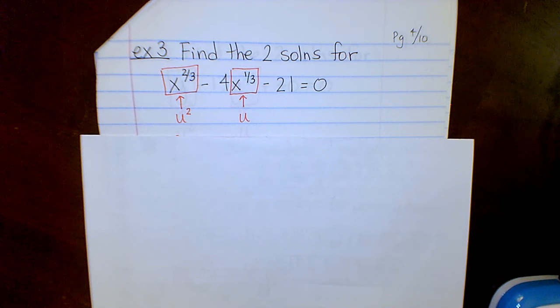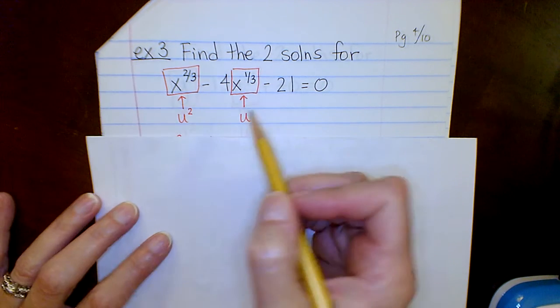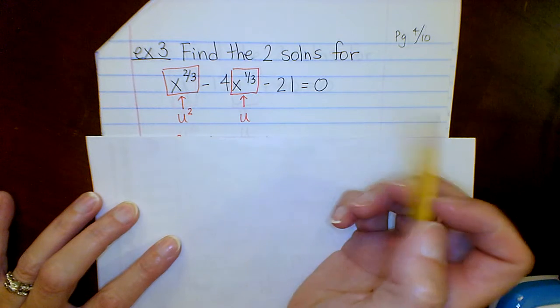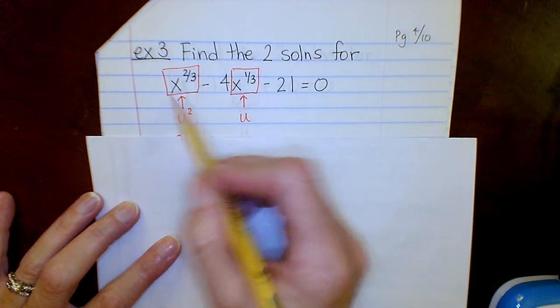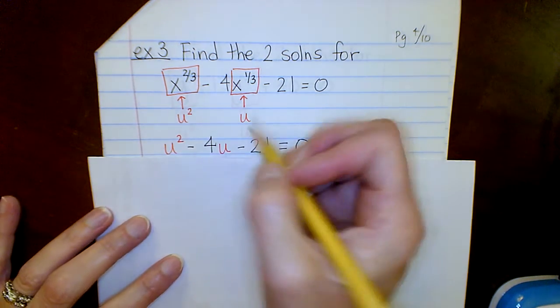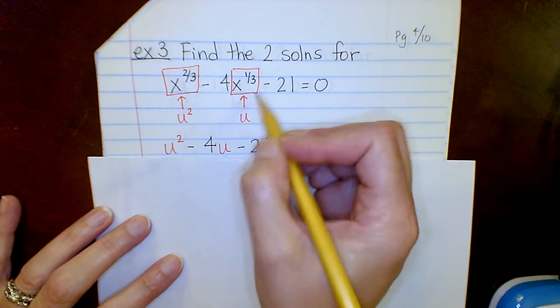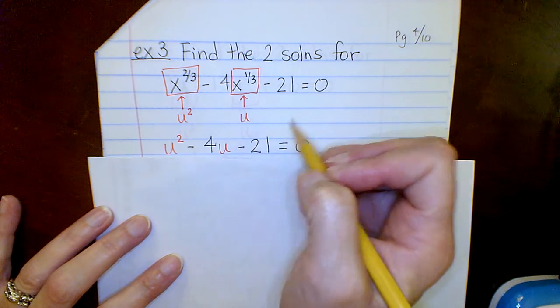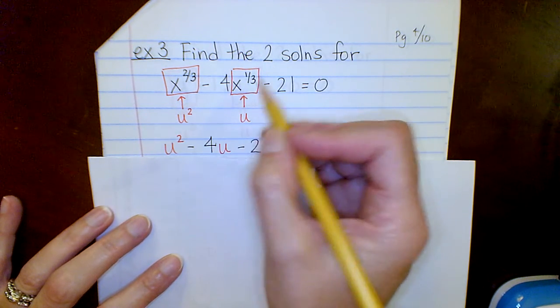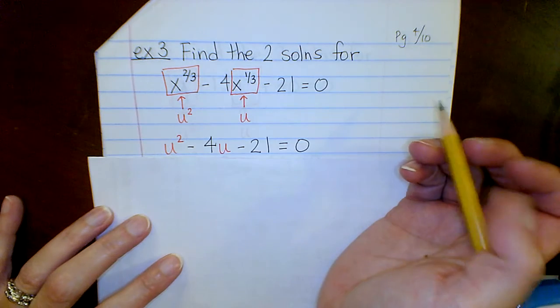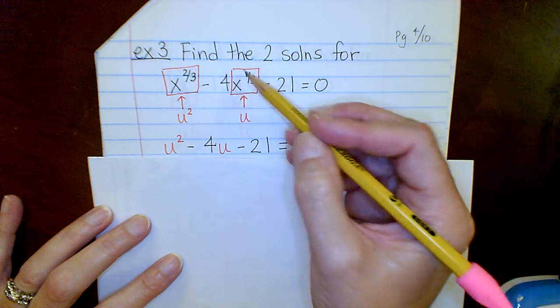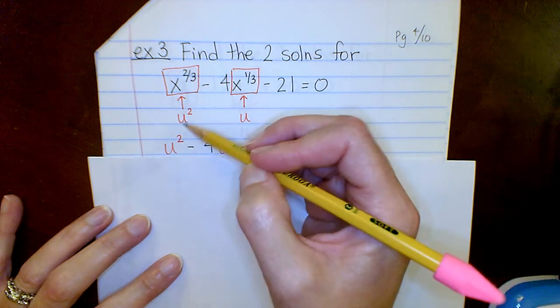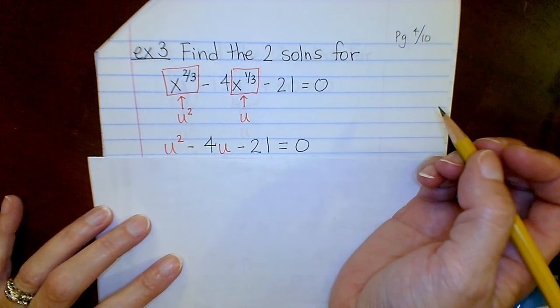All right, so we have x to the 2/3 minus 4x to the 1/3 minus 21 equals 0. I'm going to make that substitution for that middle variable part. In doing so, that's going to be my U squared. That's because if you take this x to the 1/3 and you square it, you multiply the 1/3 times the 2 and you get 2/3. So basically, if you see any kind of junk like this, just know that that middle one's going to be U, and then that bigger one's going to be U squared.